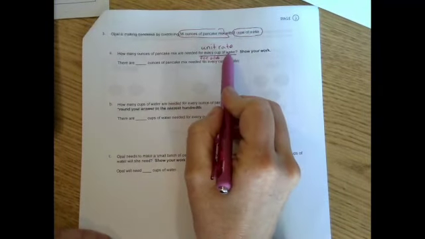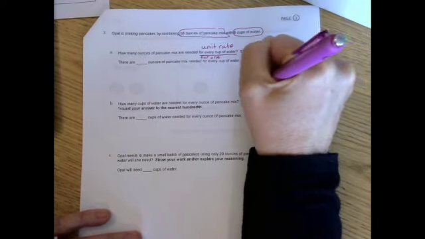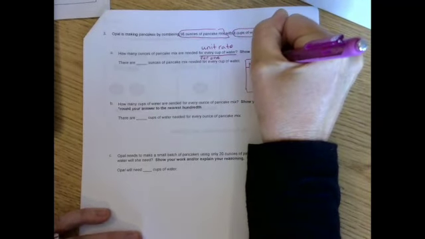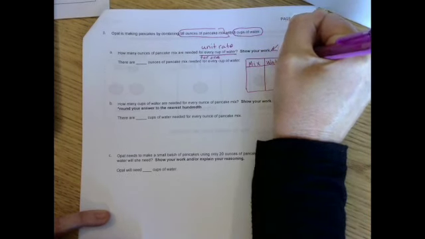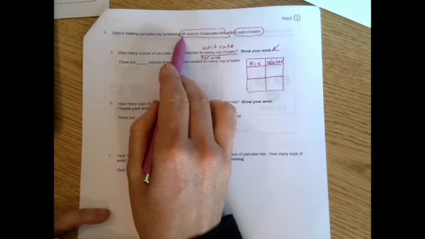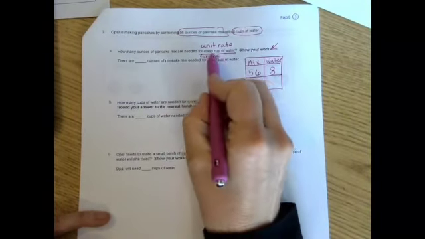So it wants my unit rate, and it says to show my work. So there's lots of different ways that I could show my work. I'm going to go ahead and choose to just make a quick table. I just need 2 columns because I need 1 for my mix and I need 1 for my water. And then I'm going to need to put in the ratio that they've given me, and I know that it's 56 ounces of mix for 8 cups of water. But now I want to know for every cup of water.